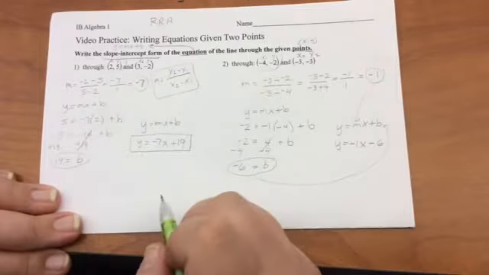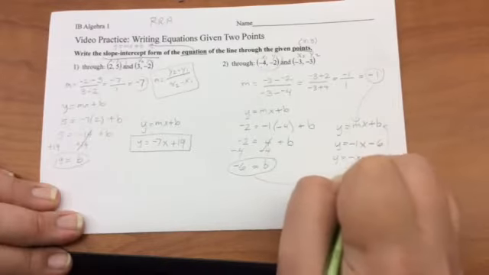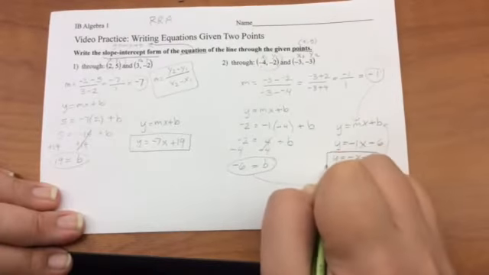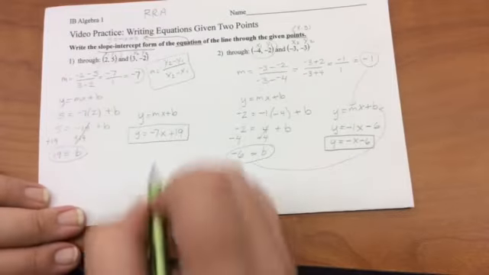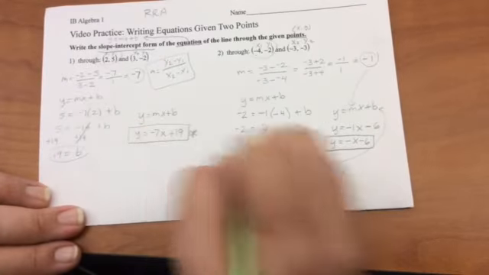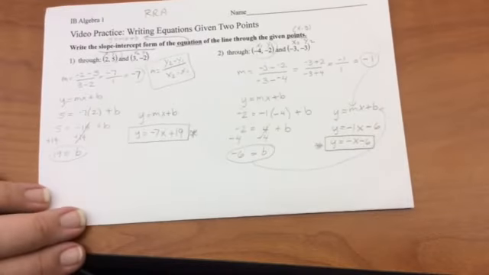Now I can rewrite this a little bit cleaner, and I could say y equals negative x minus 6. I don't need to write the 1 if it's in front of the x. And there's our answer. So 2 answers, both in y equals mx plus b form, both simplified as far as possible.